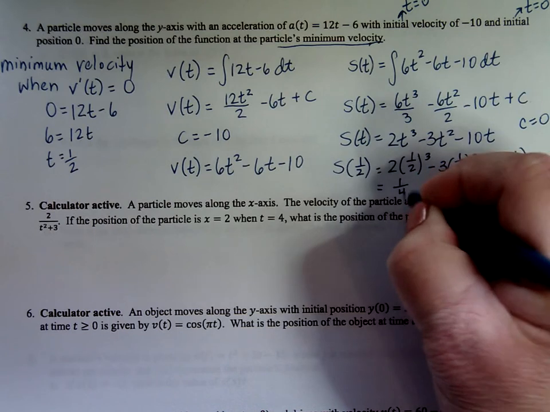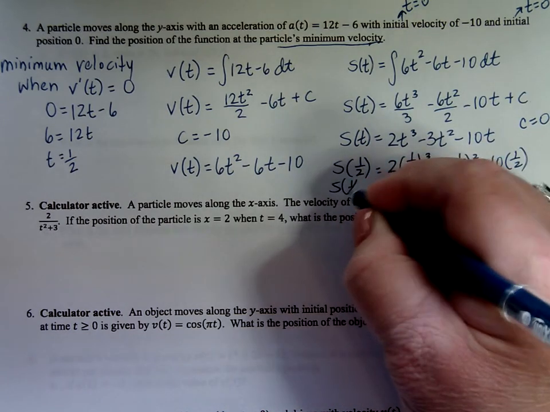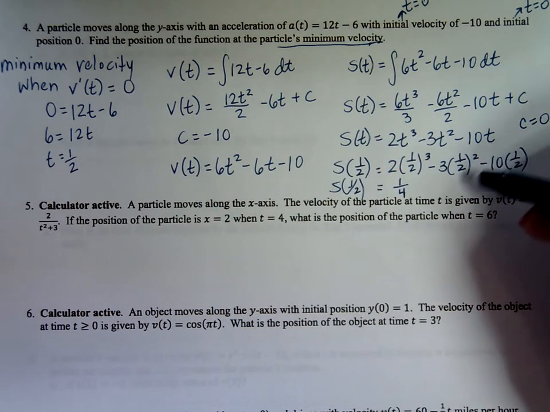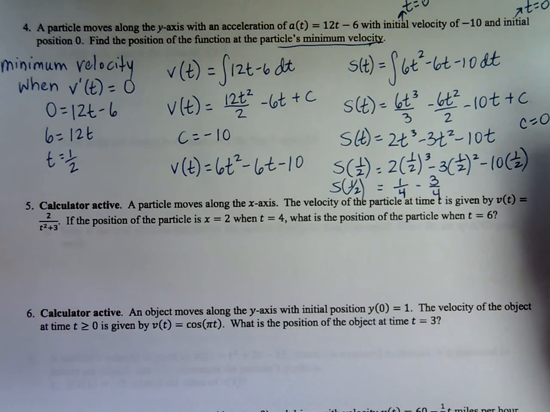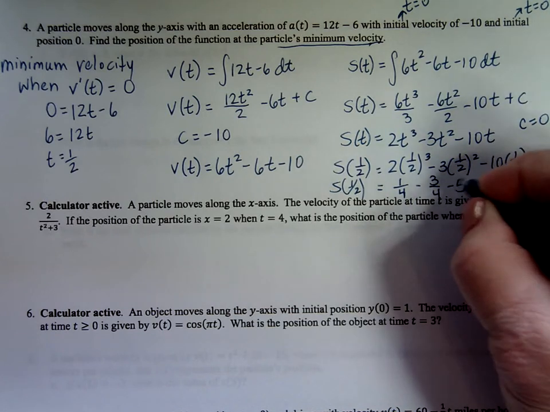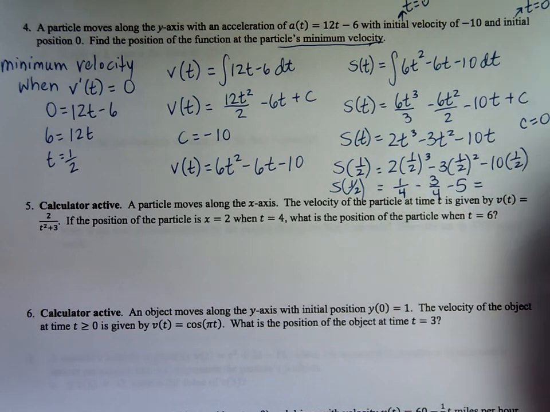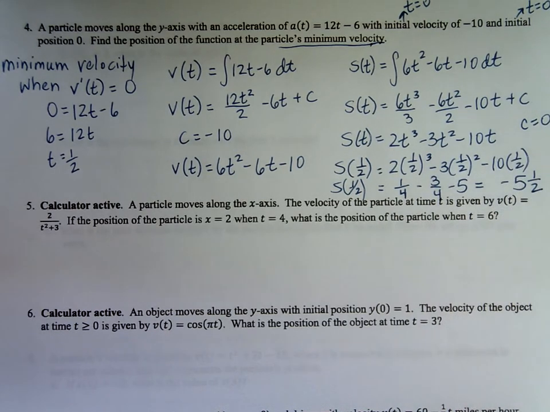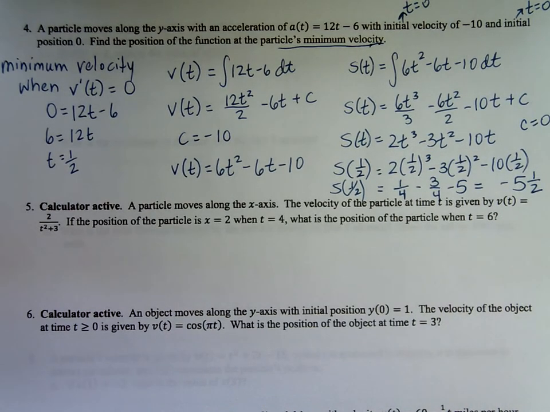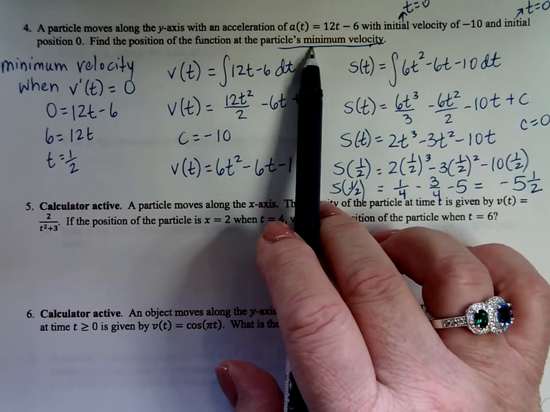If I square this, 1/4. 1/4 times 3 is 3/4. And half of 10 is 5. So when I put that all together, I get an answer that is -5 1/2. And that's what my position would be at the particle's minimum velocity. So don't let those things mess you up. Just think it through a little bit from your previous knowledge.